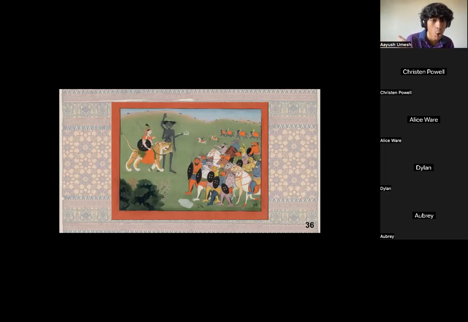You see this sort of comb made of rib structure. She's a terrifying form. And Kali stands by her side, and they confront Shumbha's army led by Chanda and Munda. And Kali actually emanates from Ambika's forehead.